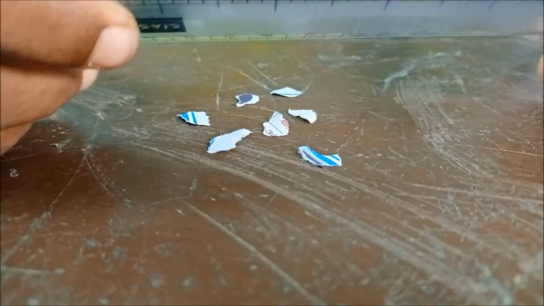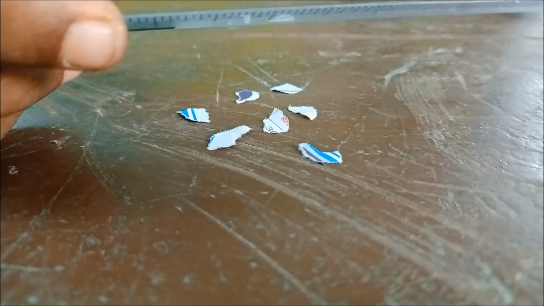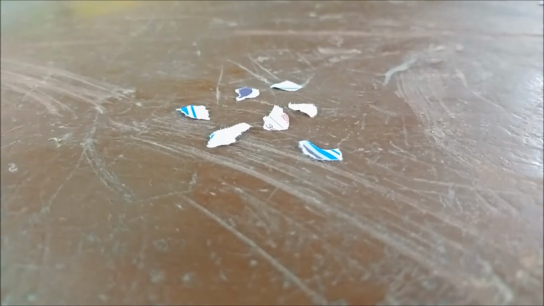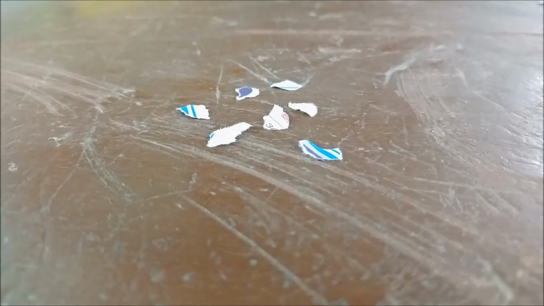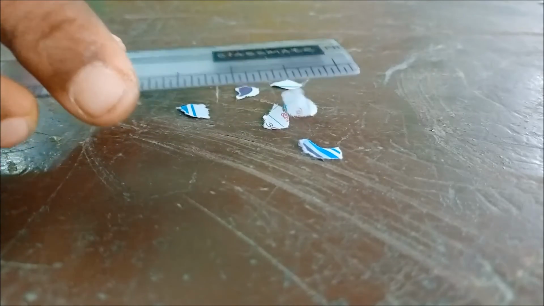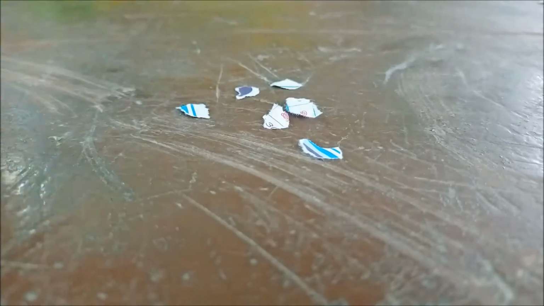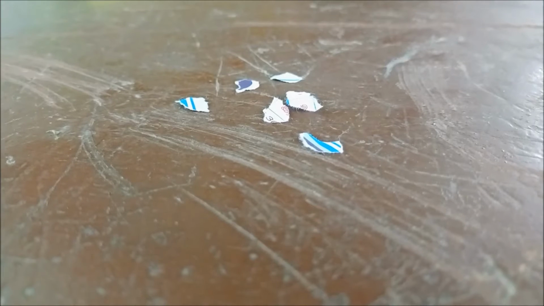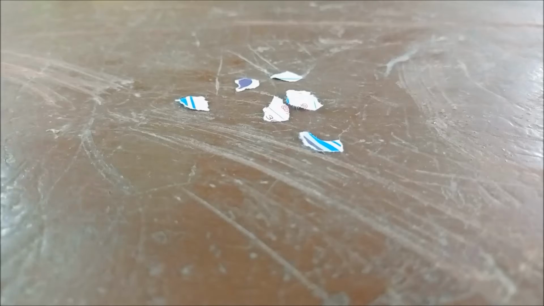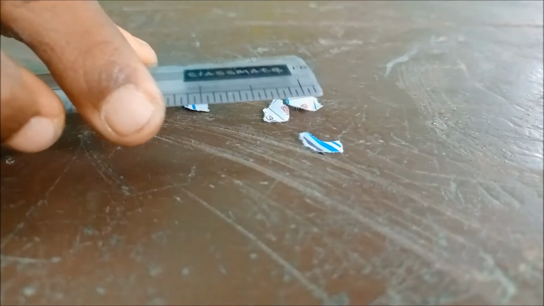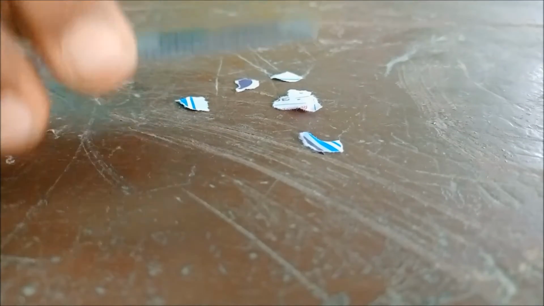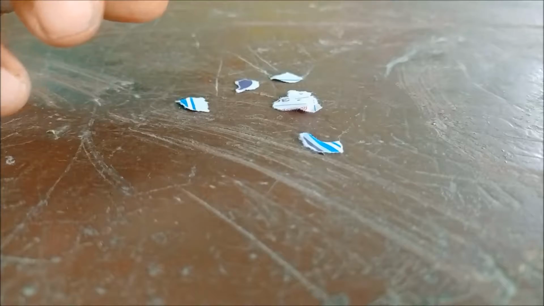You also try this at home. I will rub this scale on my dry hair and bring it near. Just watch, children. See how the papers are attracted. See, one more time I will try. Just see, children, can you see the paper bits get attracted to the scale? For this, I will explain the reason in the video, children.